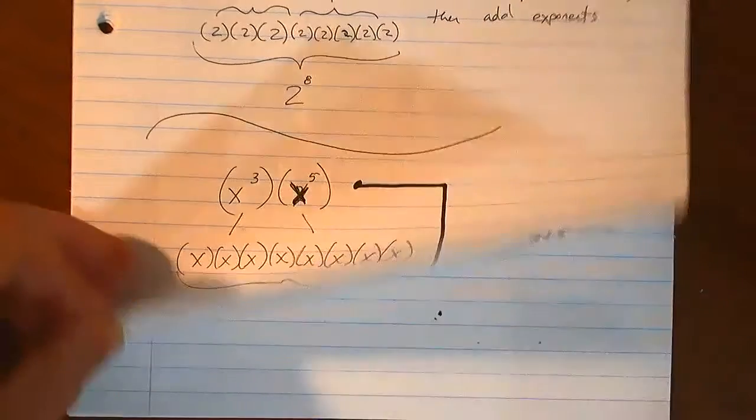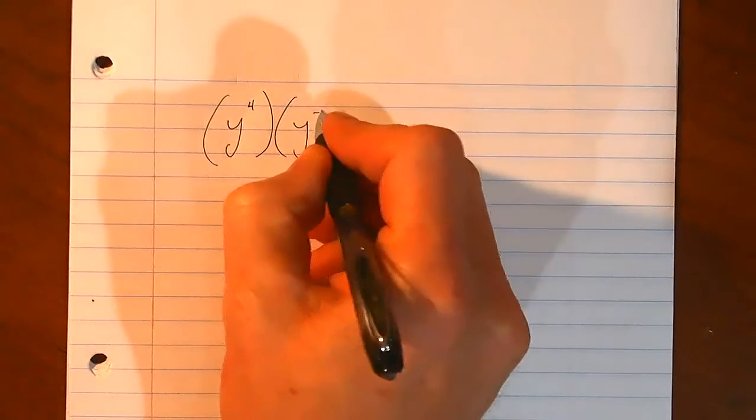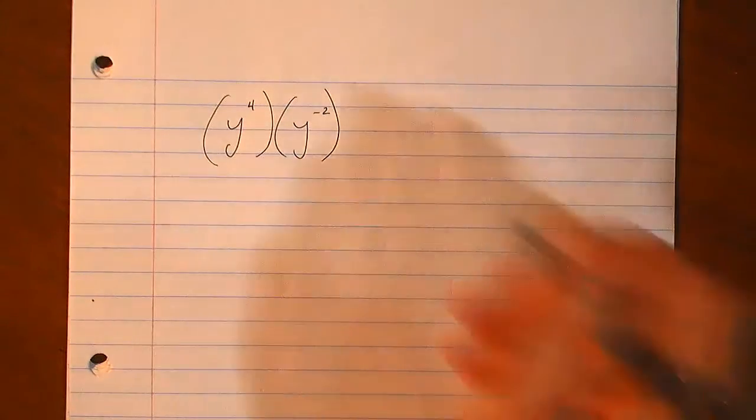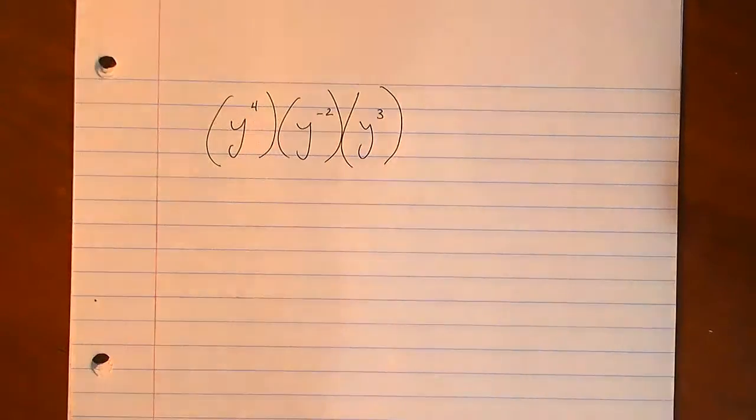Okay, so with all of that said, let's take a look at 1 or 2 quick examples, and then we will be done with this particular problem. So let's suppose that I have a y raised to the 4th power times a y raised to the -2 power times a y raised to the 3rd power, okay?